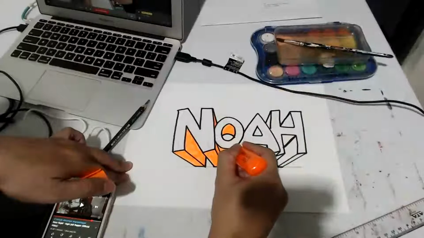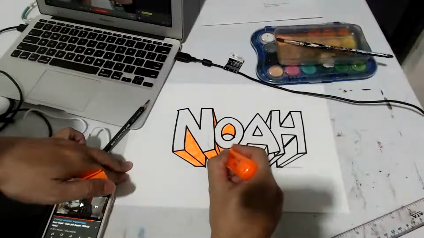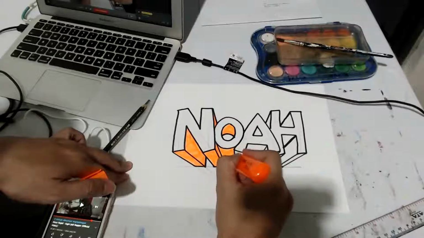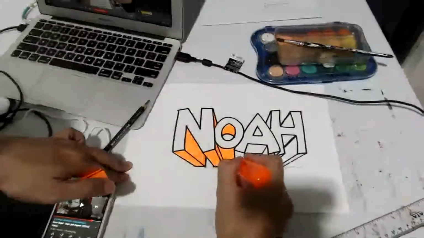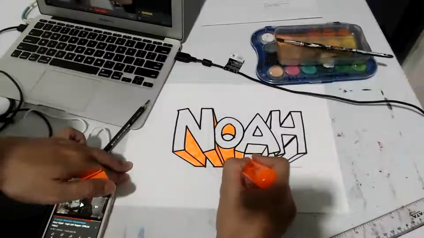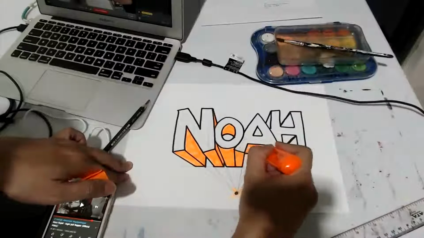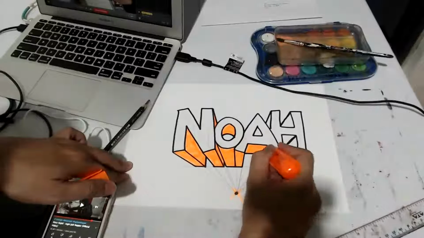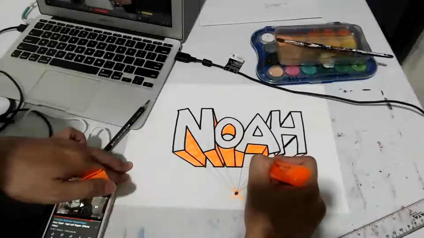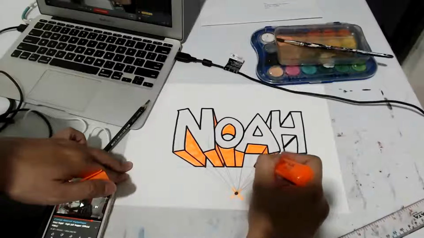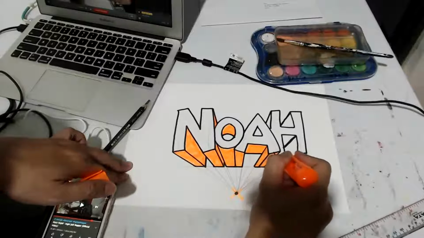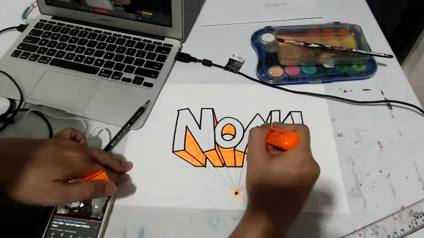This is the left hand side. And now I'm focusing on coloring the outside of the letter like this.